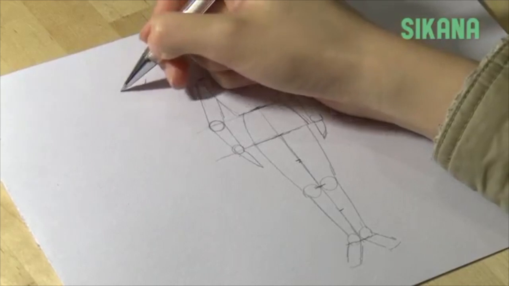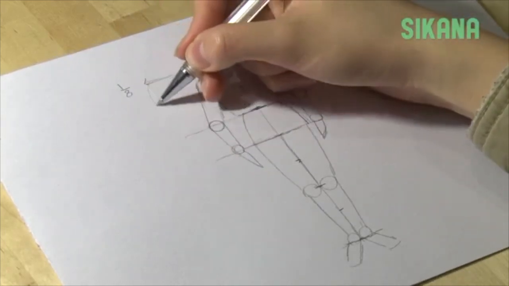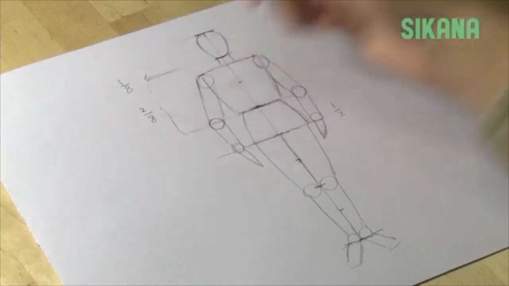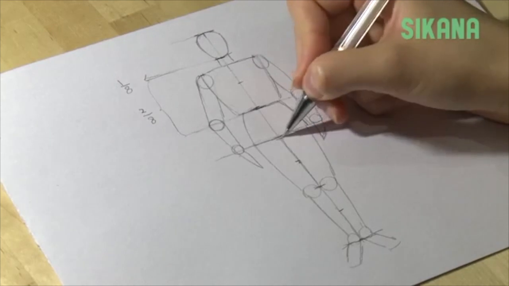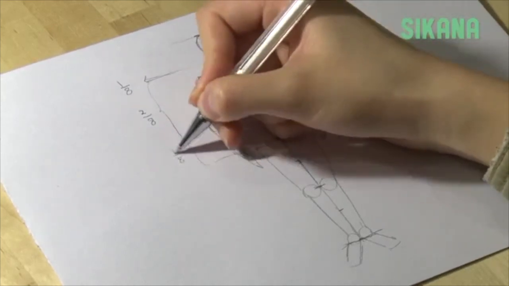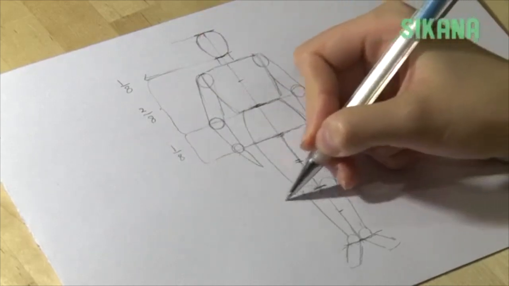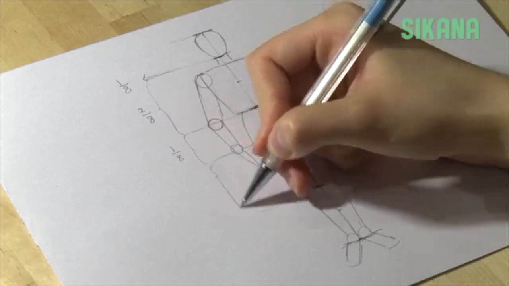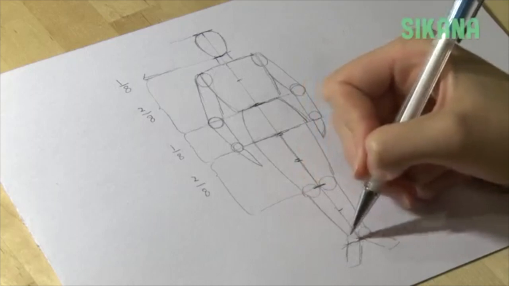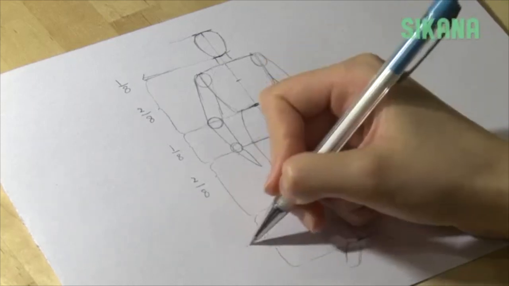To sum it up, the head takes one section, the neck and chest take two, the pelvis takes one, the thighs take two, and the rest of the leg before the knee takes two sections.